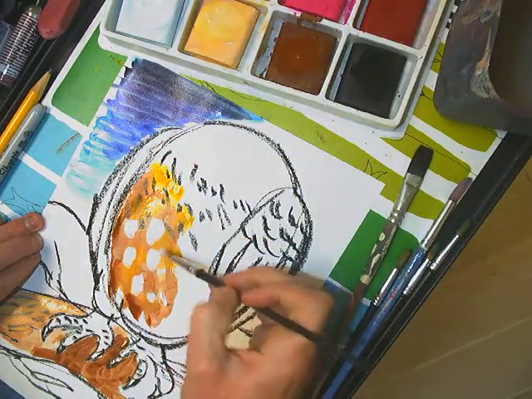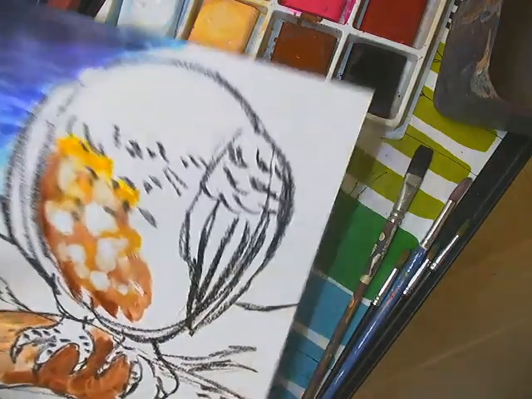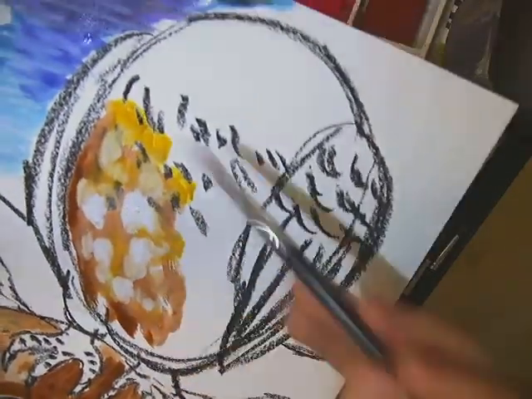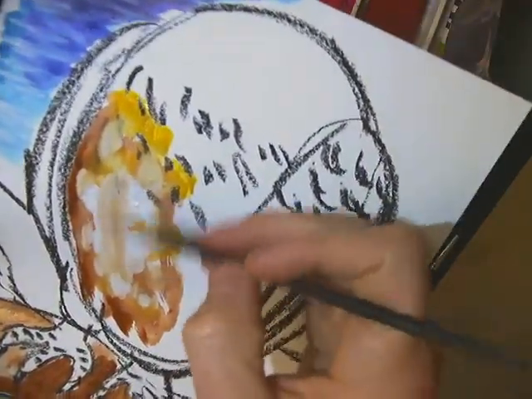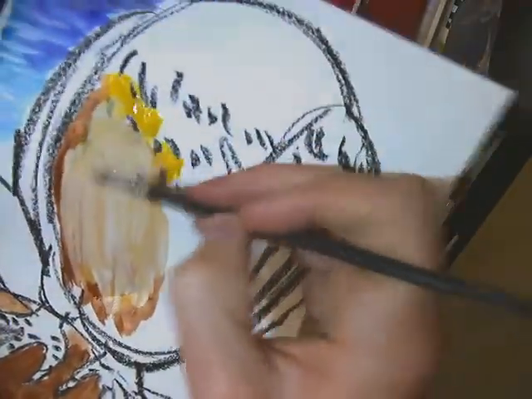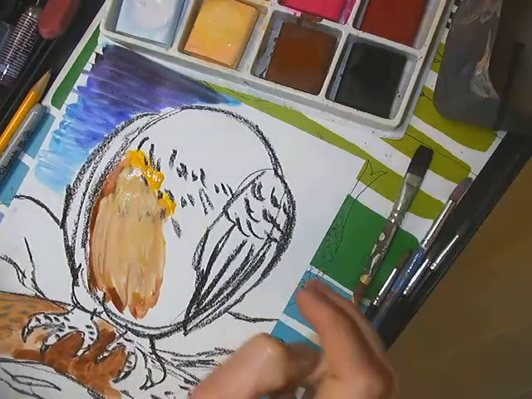I'm just going to do a little dab, dab, dab, and it starts to mix in with the other colors because it's still wet. If you want it all to be one color, you could just smooth it out to be one color, or you could kind of let it mix and just kind of tappy tap tap on top. It's up to you. You're the boss.